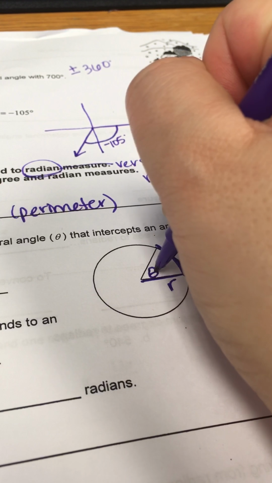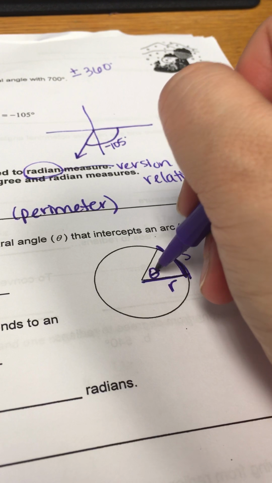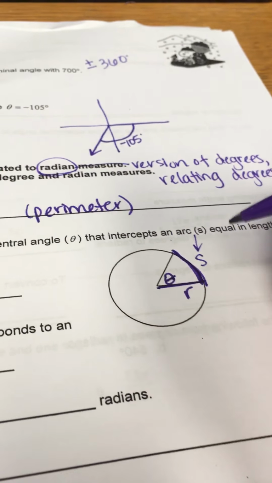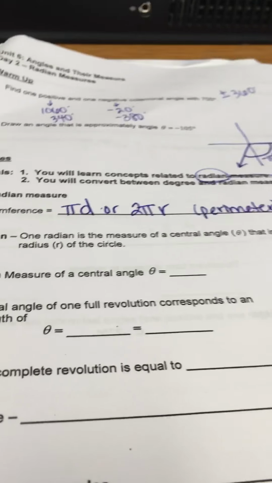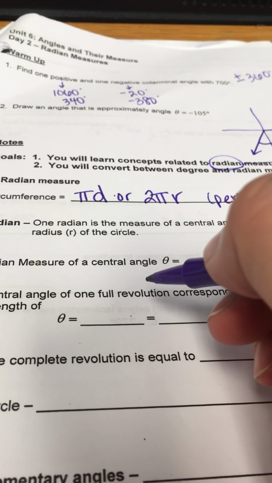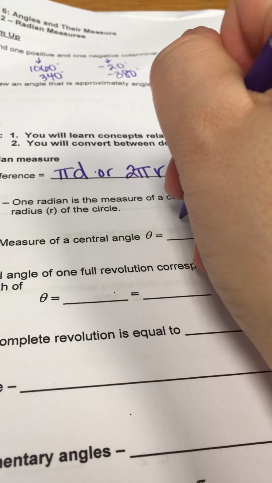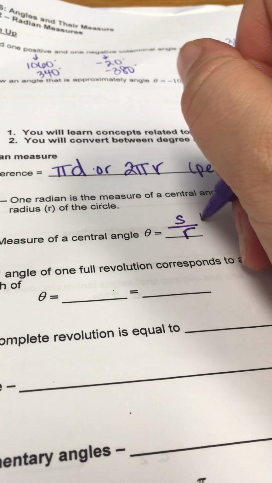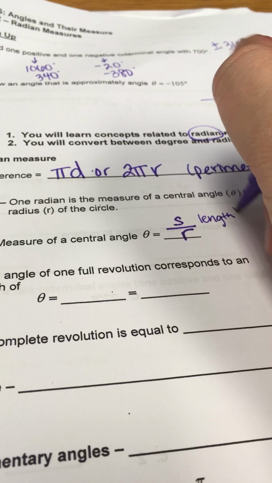So theta, the angle measure here, is the relationship of the arc here versus the radius. So anytime we're doing a radian measure of a central angle, it's the arc over r. So arc length over the radius.